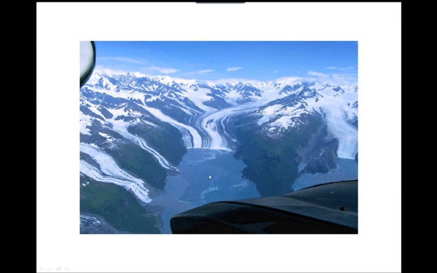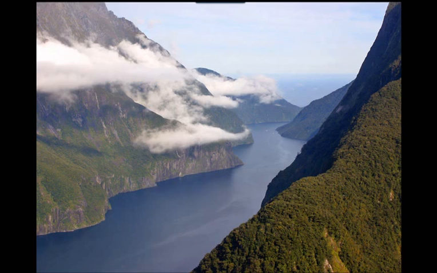Here's what fjords were originally created by, glaciers. Here's a glacier carving off into a fjord, probably Norway, somewhere like that. And here's a lovely example of a very steep-sided fjord here, probably New Zealand again. Very narrow, very, very deep. You can see the angle of the slopes going into the sea there.